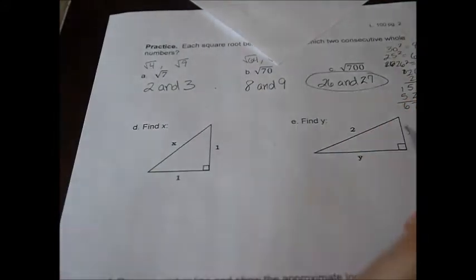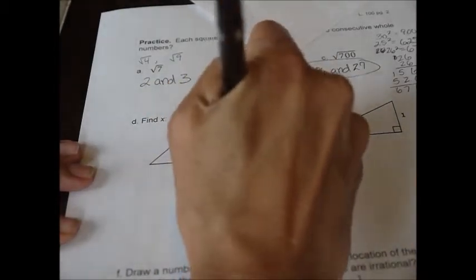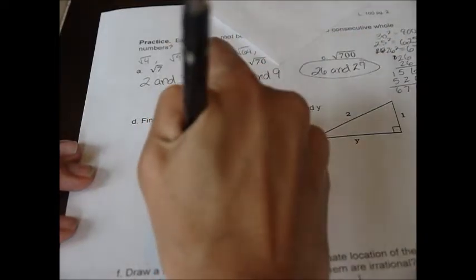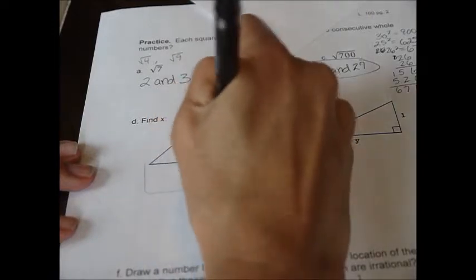Okay, now this one is a lot like what we did the other day, I think. So what we're going to do is, remember, if we were to draw boxes, this would be 1 squared and 1 squared. Okay, or 1 and 1.